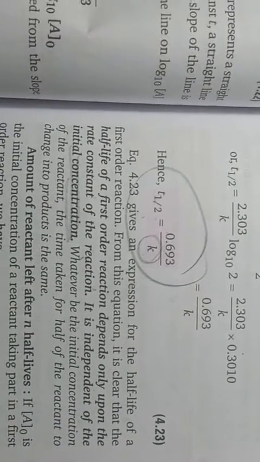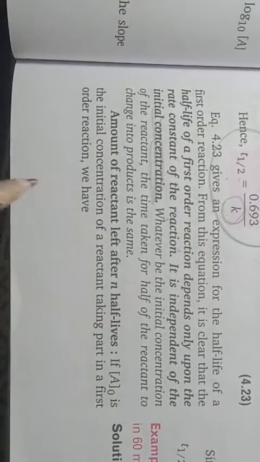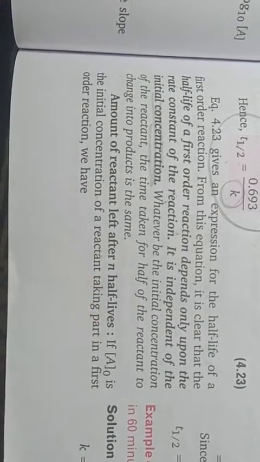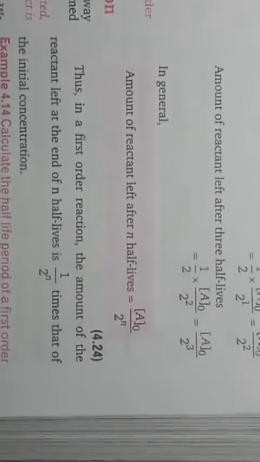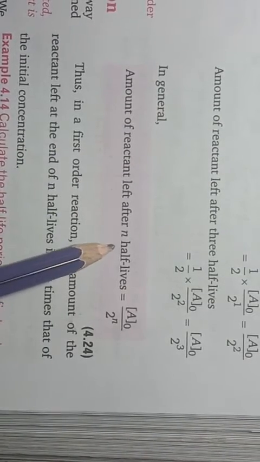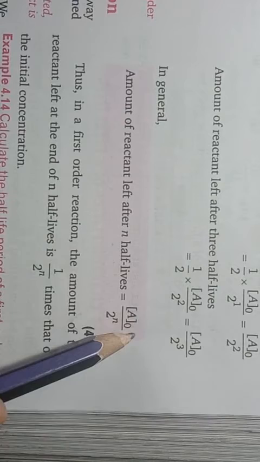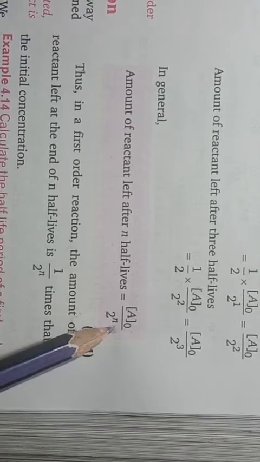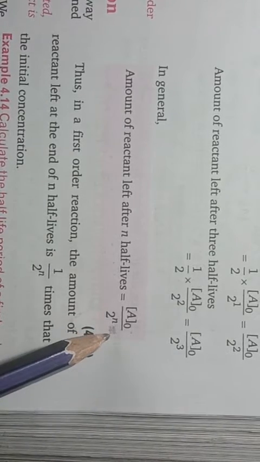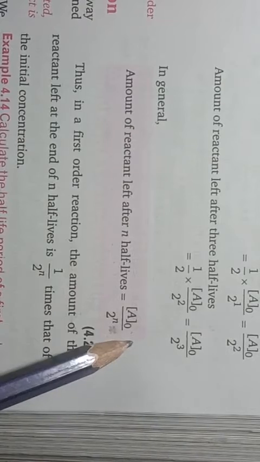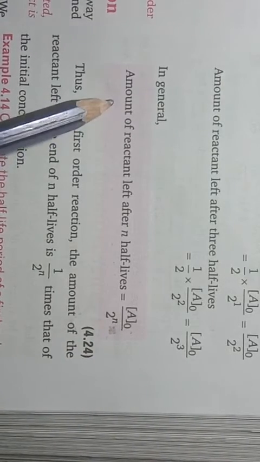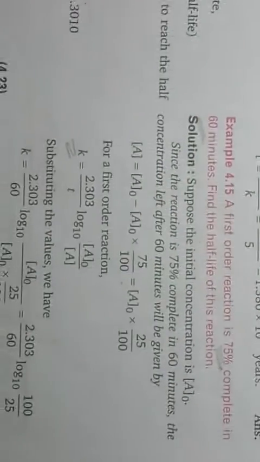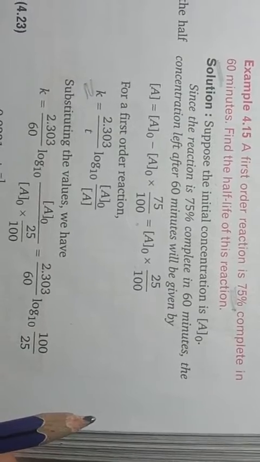Okay, then the next value is the amount of reactant left after n half-lives. For this we will use this relation. The amount of reactant left after n half-lives will be A, the initial amount of the reactant, upon 2 to the power n, where n is the number of half-lives. So by using this relation we can calculate the amount of reactant after n number of half-lives. Okay, a typical example is given here.